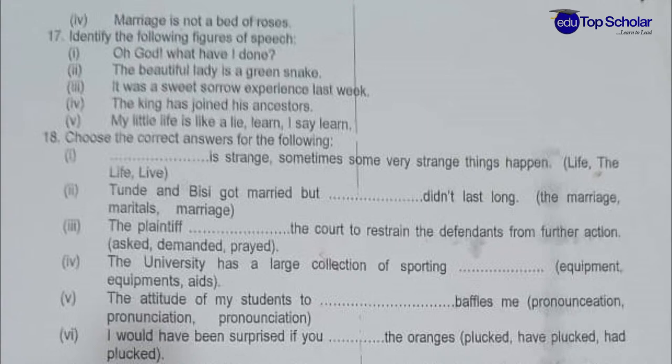So question number 17. Identify the following figures of speech. That is also a question from literature. So this set of questions are from literature. Number 1, oh God, what have I done? Okay.